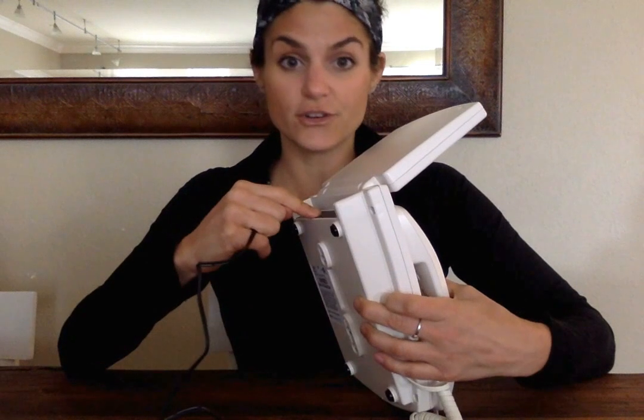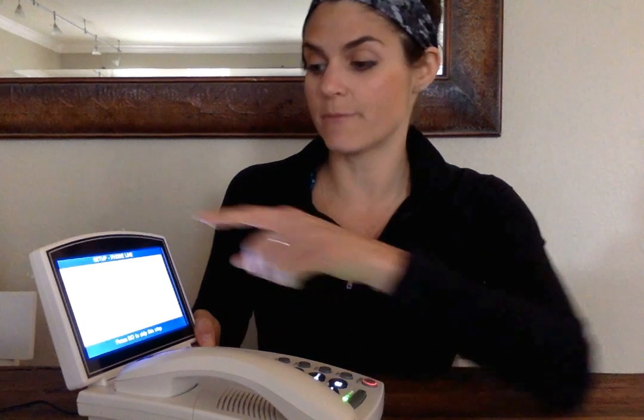One thing you'll notice, I'm assuming at this point that you will have set up your phone. You will have put in the power cord, connected your Ethernet cord to your router, and connected a phone cord to the back of this phone. So assuming that you have it set up already, one of the first things it's going to do is make sure that you have your phone line available and that you have an internet connection.